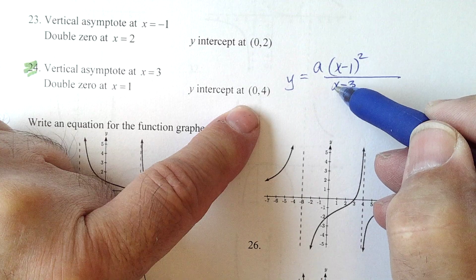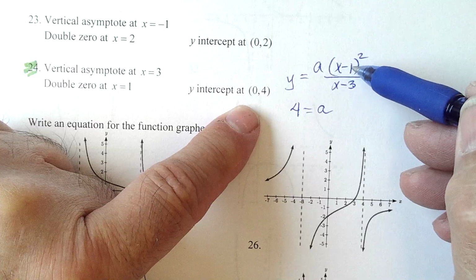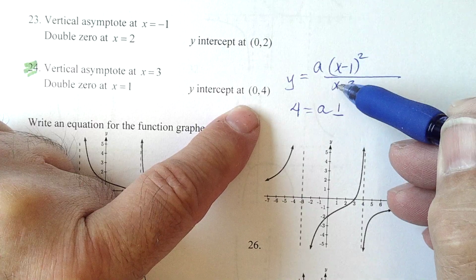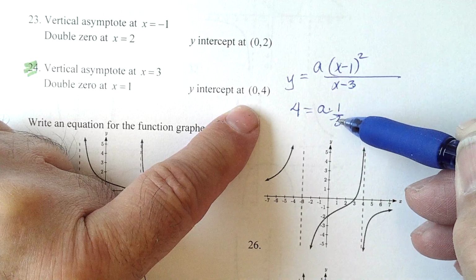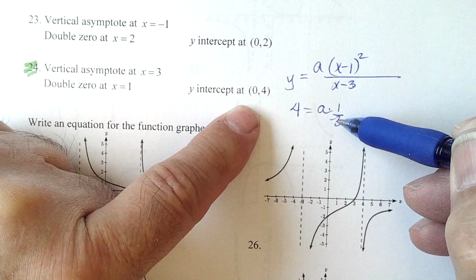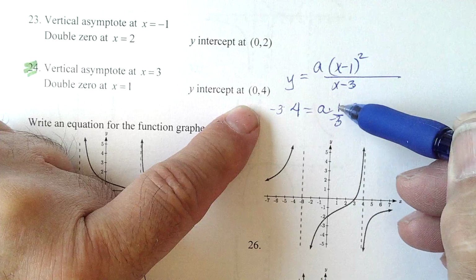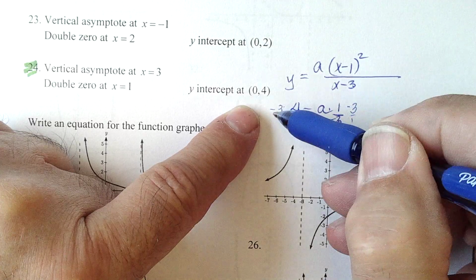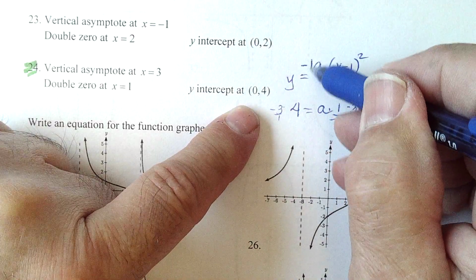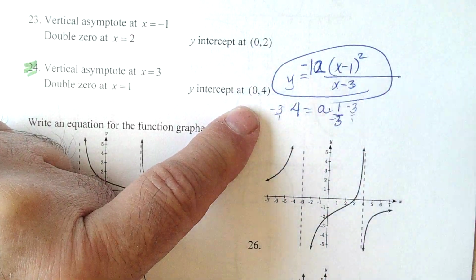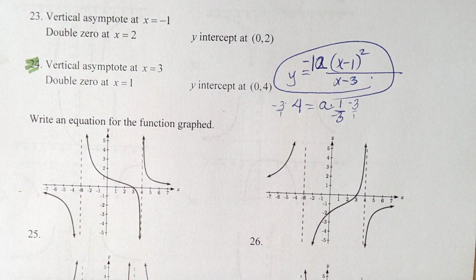So if I put in 0, I'm supposed to get 4. 0 minus 1 squared is 1. 0 minus 3 is minus 3. And so to solve for a, this says divide by negative 3, so I'm going to multiply by negative 3. And it says multiply by 1, so I divide by 1. And so I get negative 12 is a. And that meets these conditions. There are other possibilities, but that meets the conditions.